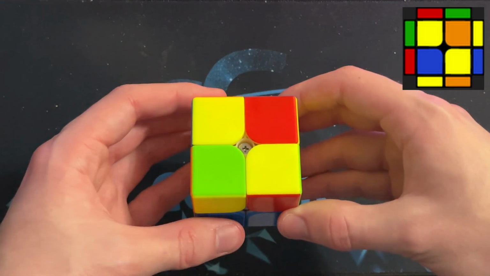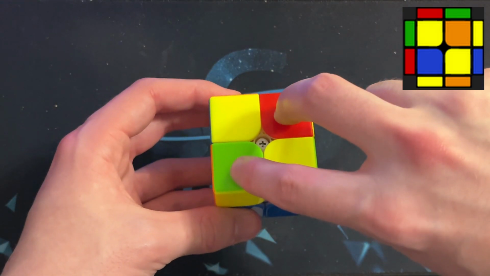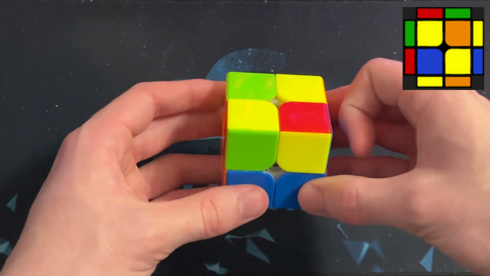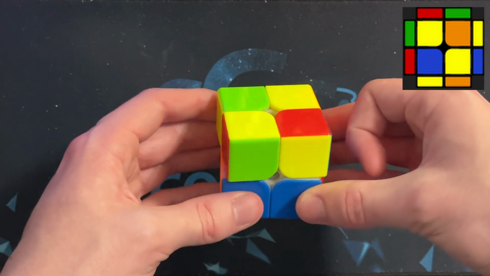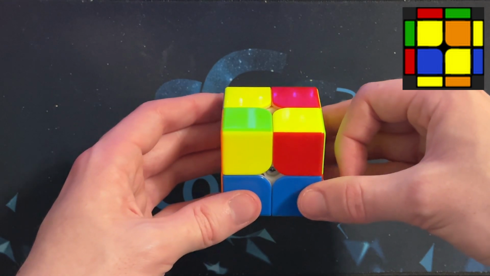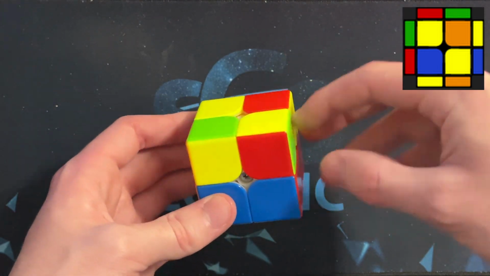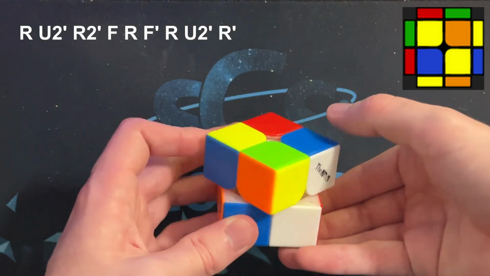This next case, you can also see that our twisted corners are an adjacent color, and you can see that these two are the same, and even looking from this angle, these two are the same. So I will hold it from this angle. For AUF recognition, I always look at this block here. These two colors will be moved to the right. Here's our algorithm.